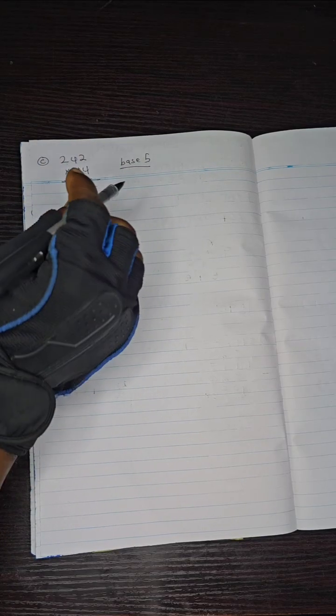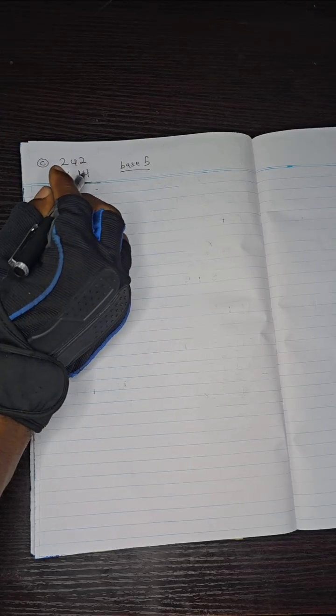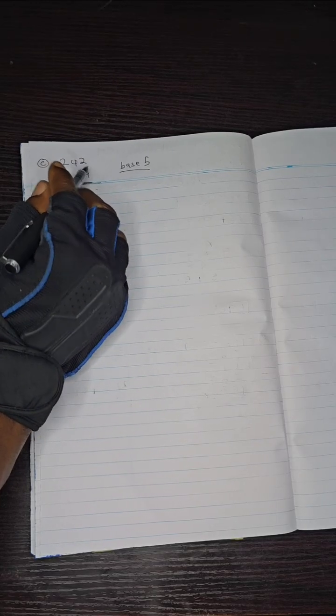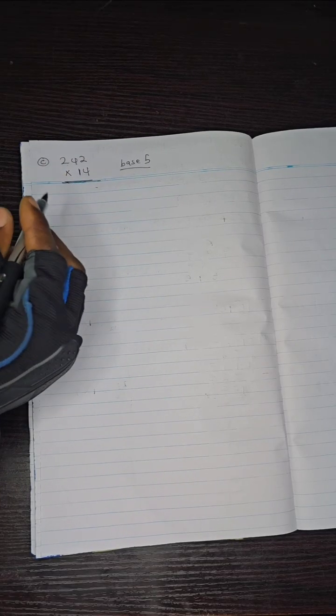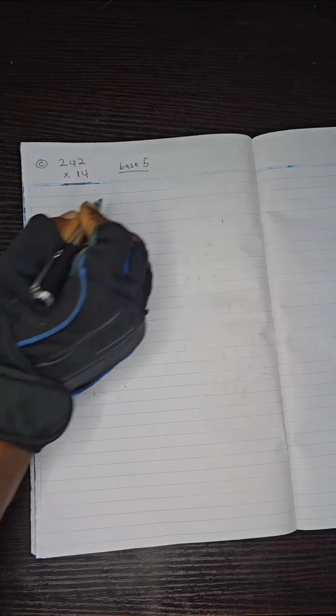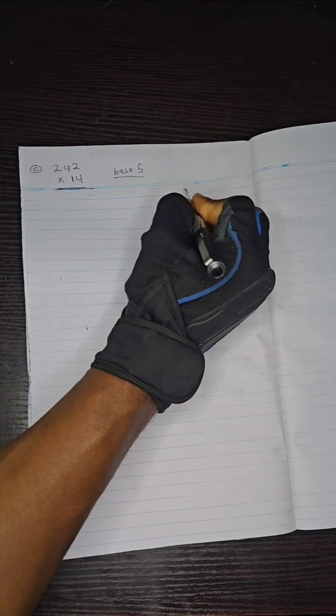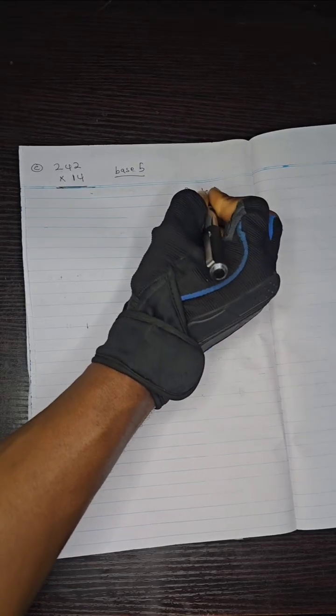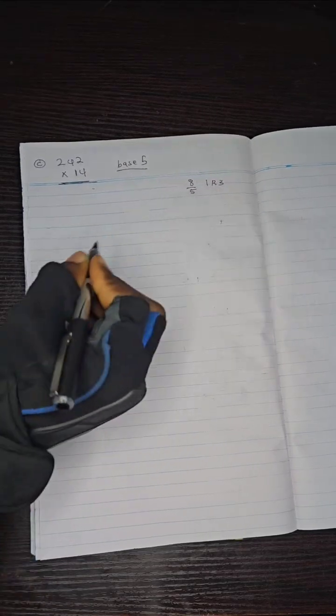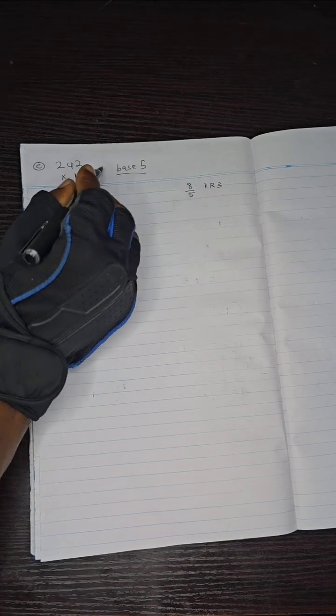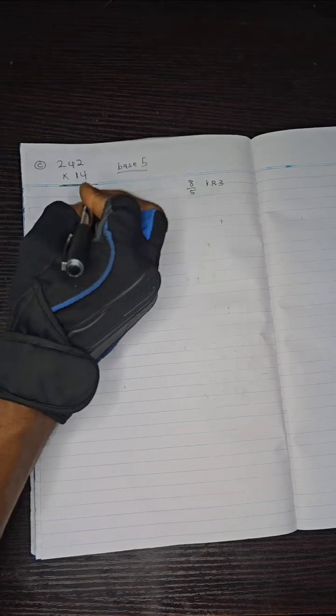You see, it's like when you are doing base 10, you now say, let me say 4 times 4, you have 16. You know 16 is already more than base 10. That's why we write 6 and carry 1. You understand? Since 8 is more than base 5, what are you going to do? You are going to do 8 over 5, which will give you 1 remainder 3. So 1 is what you are carrying to the next part, while 3 is what you are dropping.